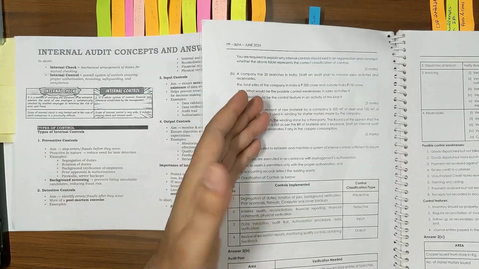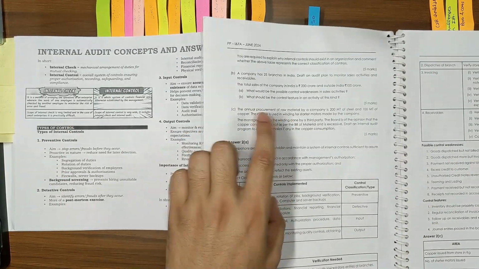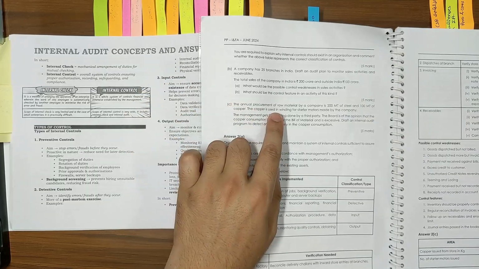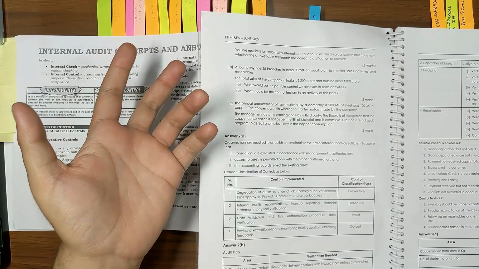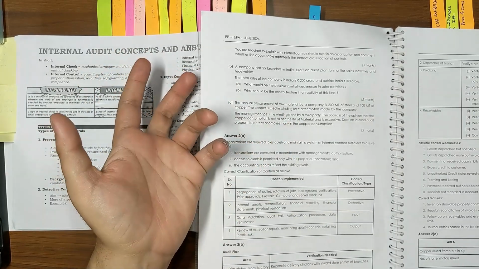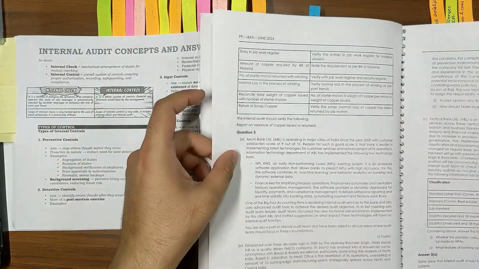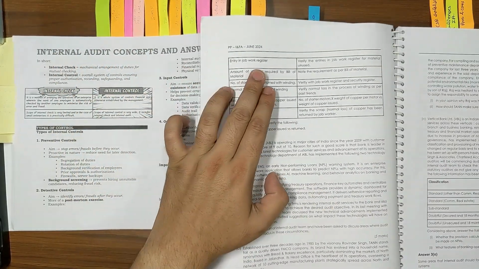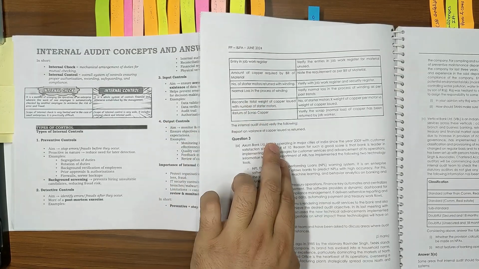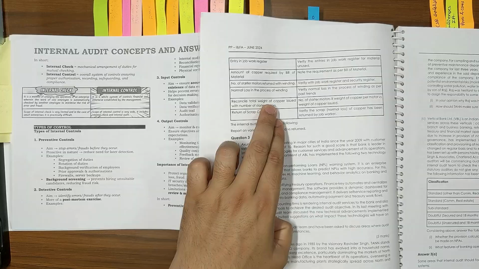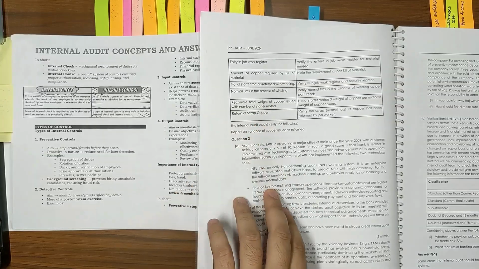Now, for the facts of the question, you will check the facts of the question only. They have provided facts like whether procurement of raw material was done correctly or not, and whether the weight was measured accurately or not. These are generic questions that you can ask. They have asked very generic questions: entry in job worker register, amount of copper required by bill, number of starter motors, normal loss in process of winding up, reconcile total weight, return of scrap copper.